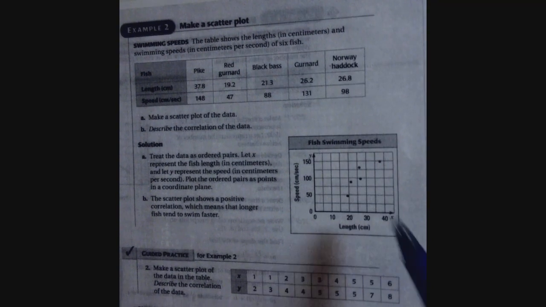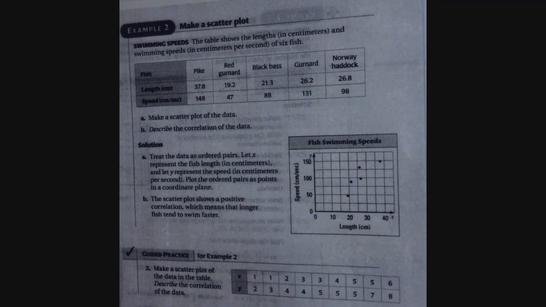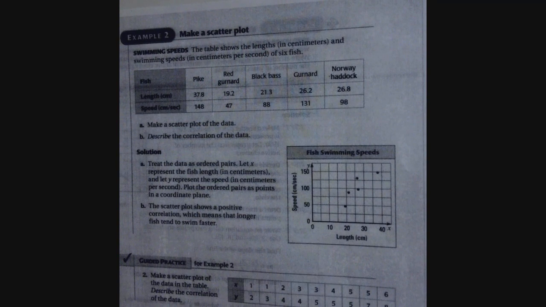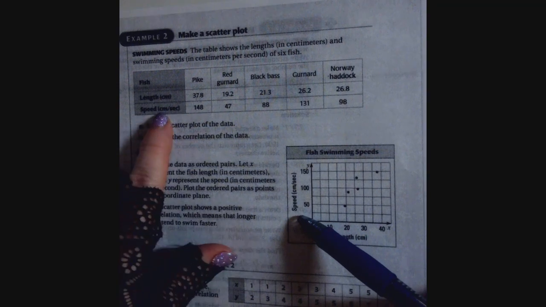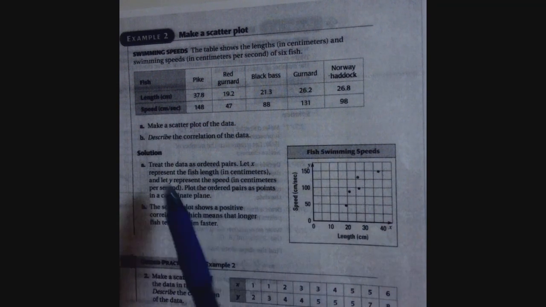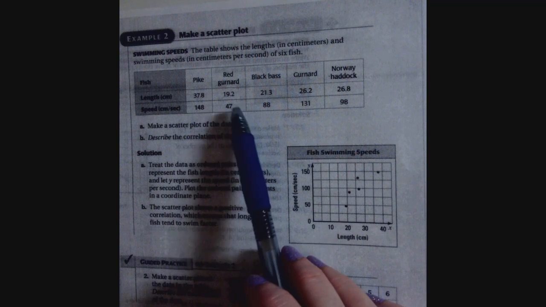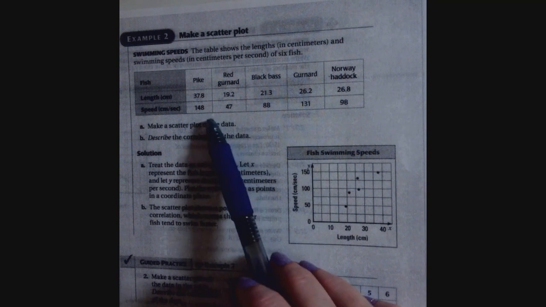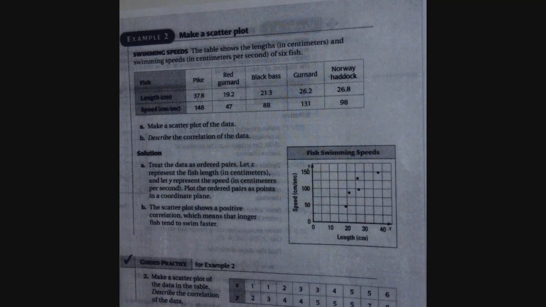So it says make a scatter plot of the data. So remember, you always have to put a title. So fish swimming speeds. That's a great title. It doesn't have to be anything fancy. So your Y's are going to be the speed, right? So you always look. The lowest is 47 and the highest goes up to 148.